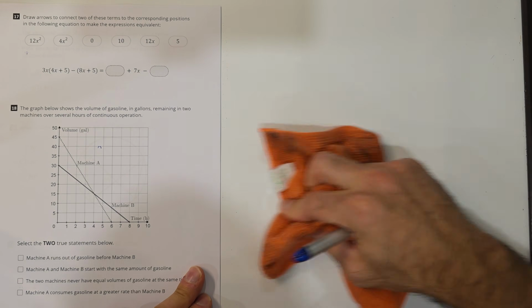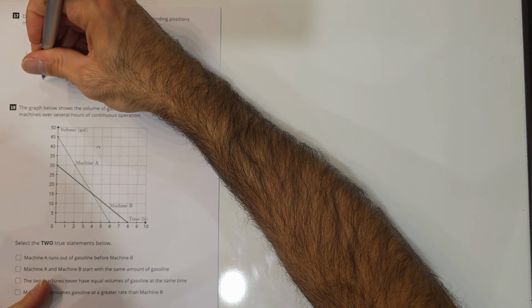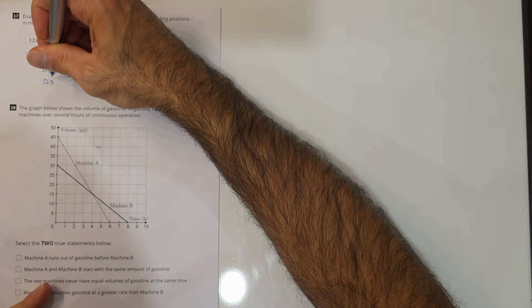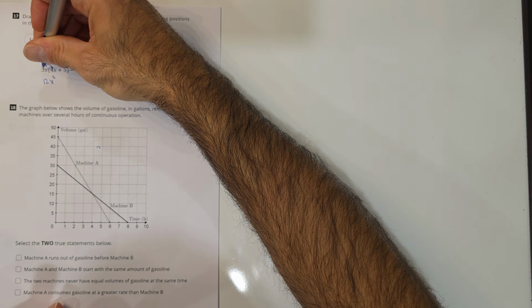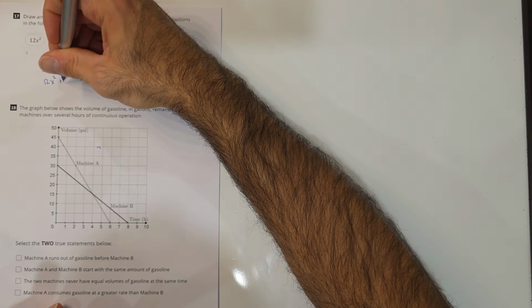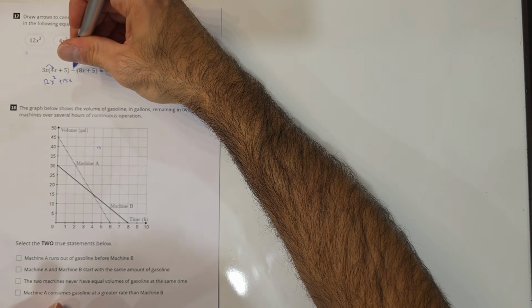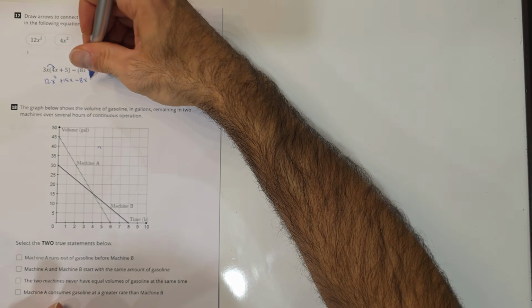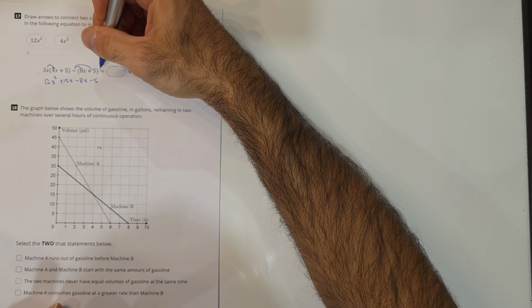Okay, so here we want to draw arrows to connect these terms to the corresponding positions. Best thing you can do here, just expand this. I'll do it on the paper here actually. Careful when you're expanding. This times this is not just 12x. There's 2 x's, right? So I got to square the x. Collect your exponents. 3x times 5 is 15x. A lot of guys are putting 5 here. I know it. Just like this negative. You might do this, but you might forget to do this. This negative has to go into both.